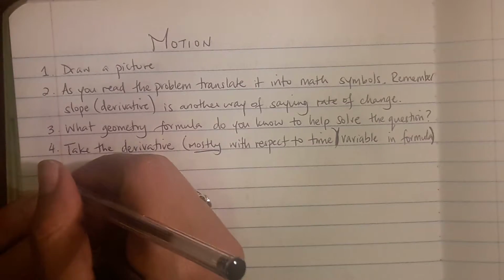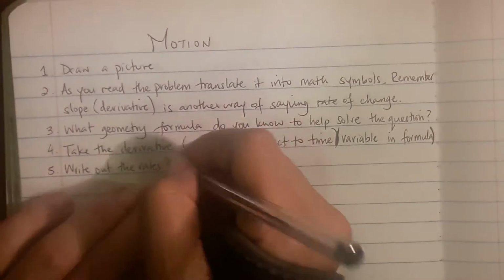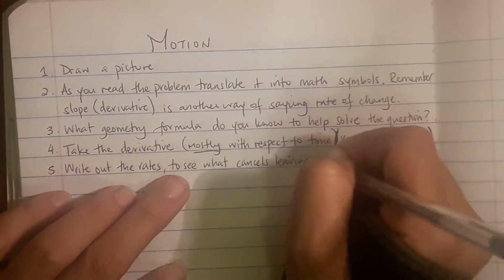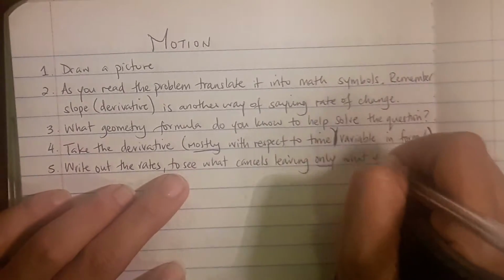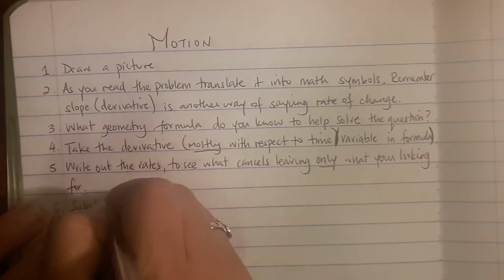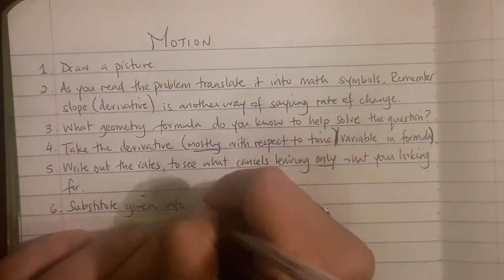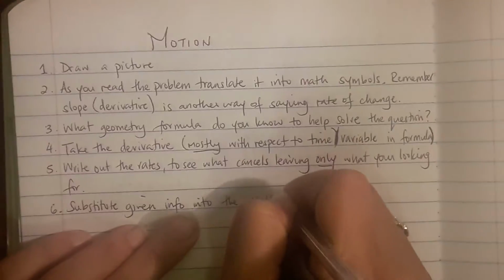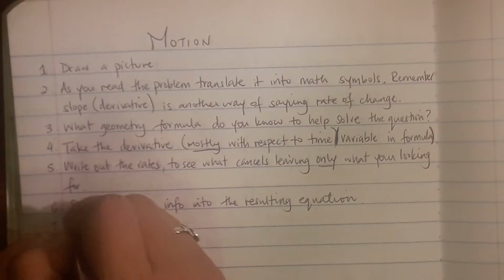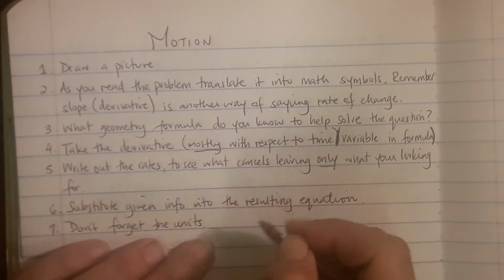Number 5, write out the rates to see what cancels, leaving only what you're looking for. I do this all the time just because sometimes I get confused. It helps make sure that you're completely right. Then number 6, substitute the given information into the resultant equation. And finally, number 7, don't forget the units. Don't forget the units in your answer.